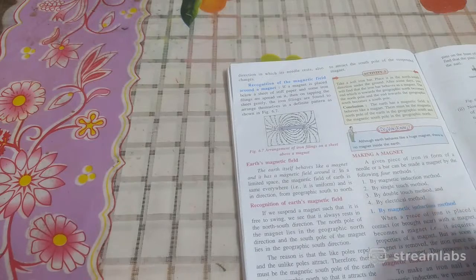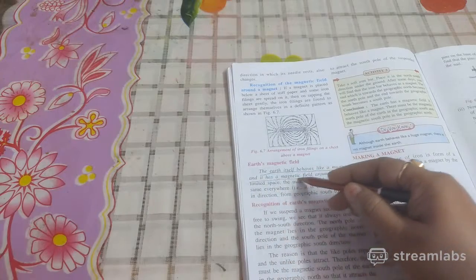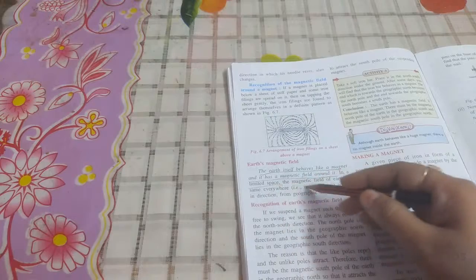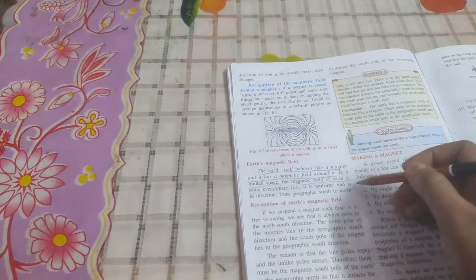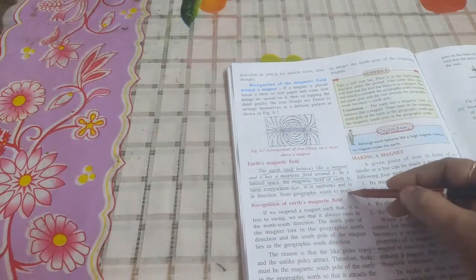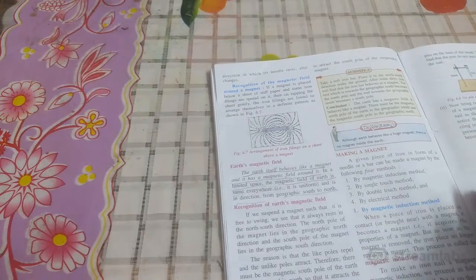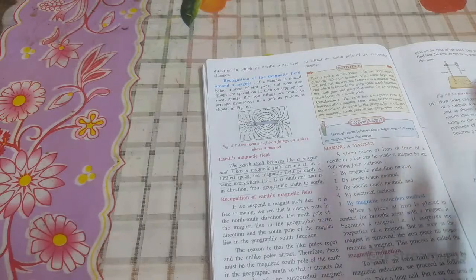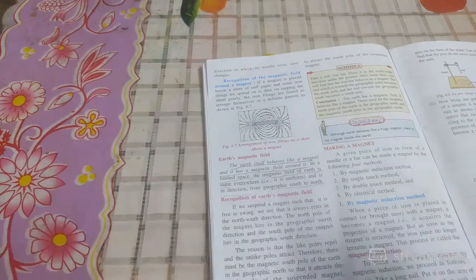So now, Earth's magnetic field. Earth itself behaves like a magnet, and it has a magnetic field around it. In a limited space, the magnetic field of Earth is the same everywhere, and is in the direction from geographic south to geographic north. So Earth itself is a very big magnet. It doesn't mean that magnets are there below the Earth. It is not because of that. Because the Earth has the power to attract all the objects towards itself.